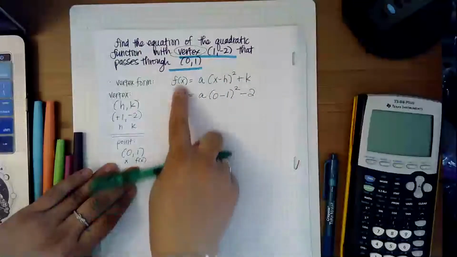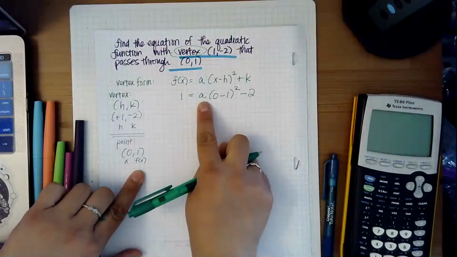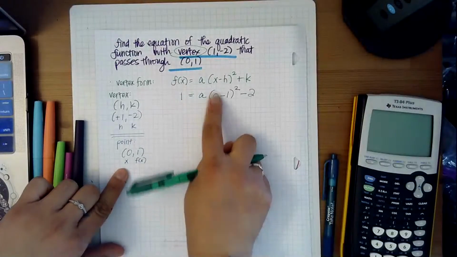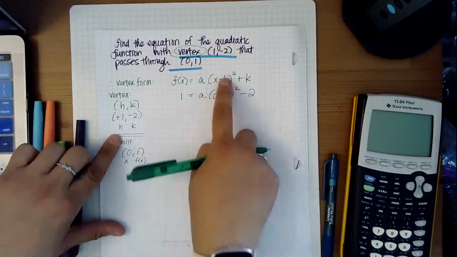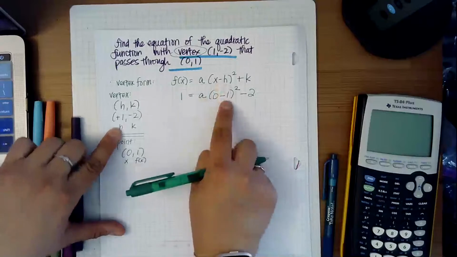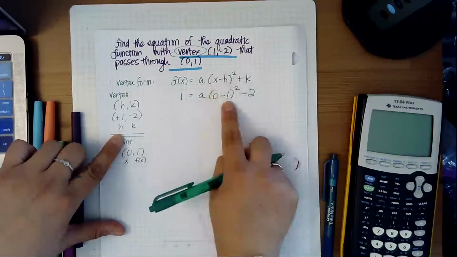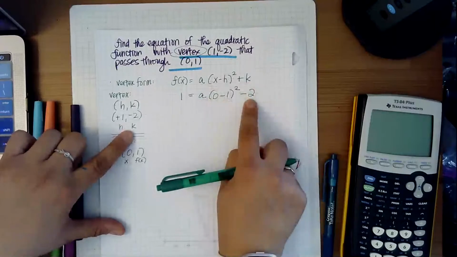Again, f of x is 1. A, I don't know. X is 0. H is 1. My equation says minus, so that 1 stays right there as -1, the opposite of what the equation tells you right there. And my k is -2.